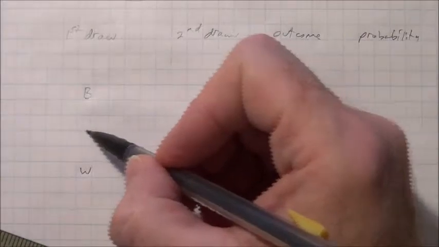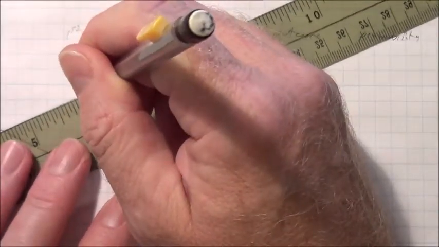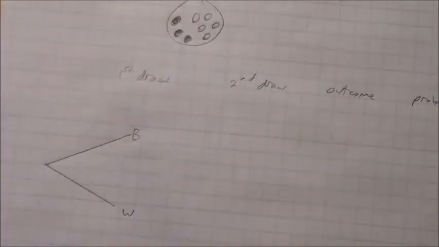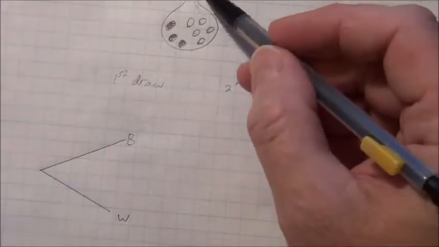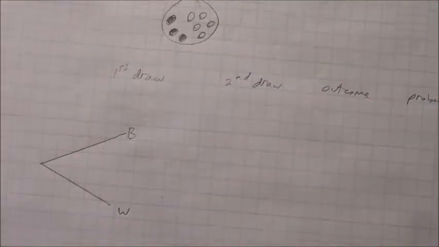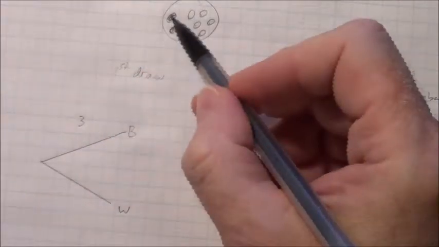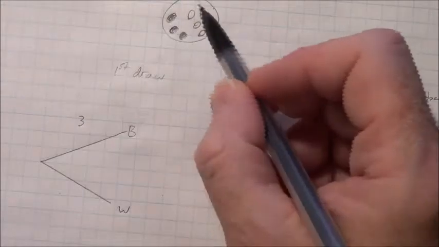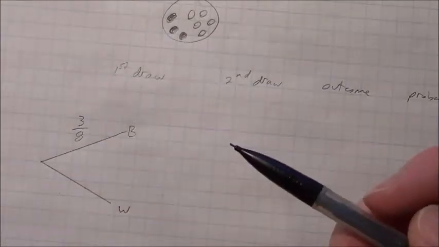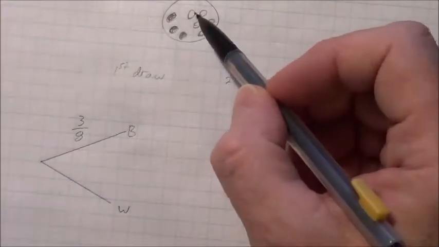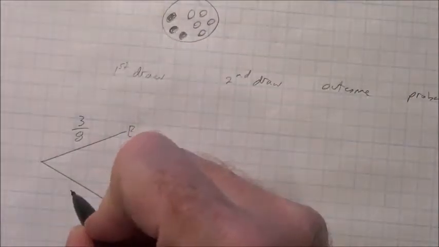So I'm going to draw, starting at a point, branches of the tree to each of those options. Since we know that there are 3 black and 5 white marbles in the bag, that's a total of 8. So what's the probability of pulling out a black marble out of that bag? Well, from our previous work with probabilities, there's 3 possibilities of getting a black marble out of the total of 8. So the probability of getting a black marble in the first draw is 3 out of 8. Then, in contrast, if we were to choose a white marble, there's 5 possibilities of white marbles with the other 3 black, so it's going to be 5 out of 8.